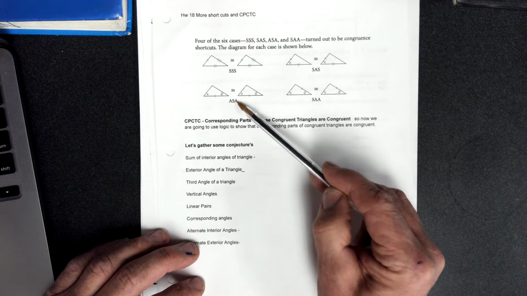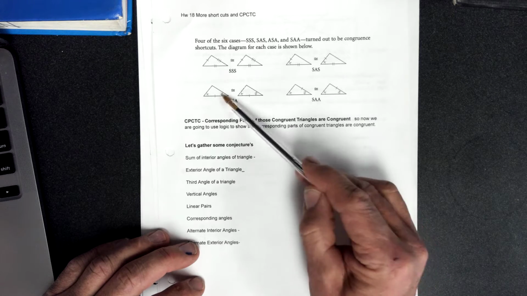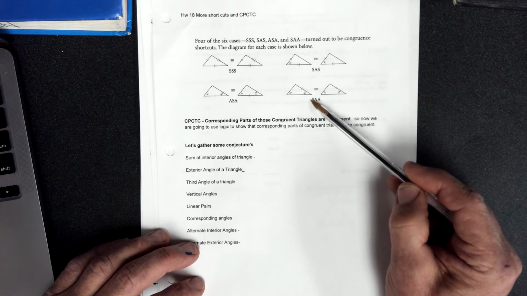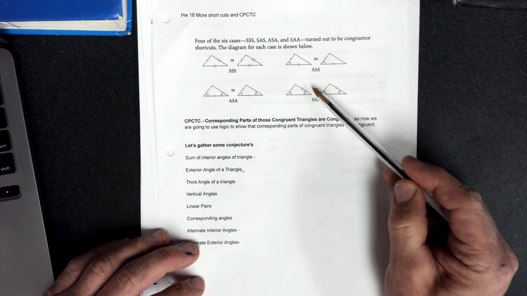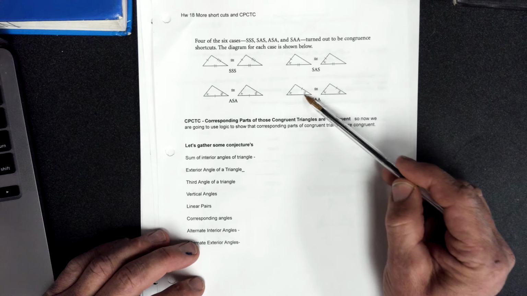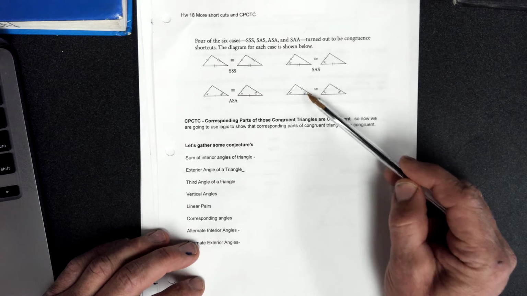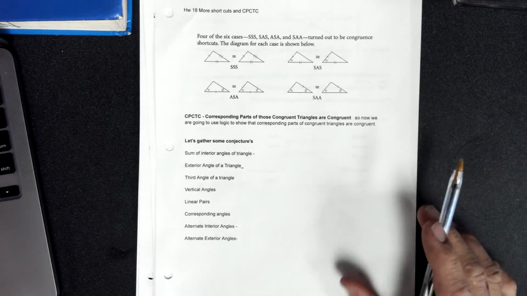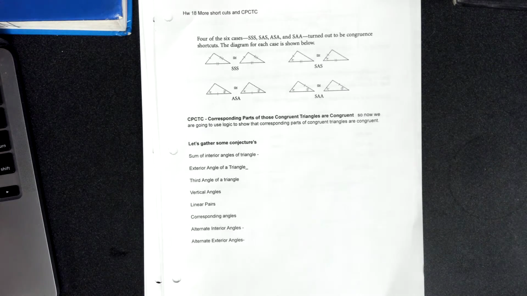Angle, side, angle. So there's two angles with an included side. These two triangles are congruent. And side, angle, angle. So a non-included side and two angles are also congruent. You can see here's a side and two angles, and the side is not included, and those are congruent. And those are the only 4 of the 6 that we looked at yesterday that are congruent.